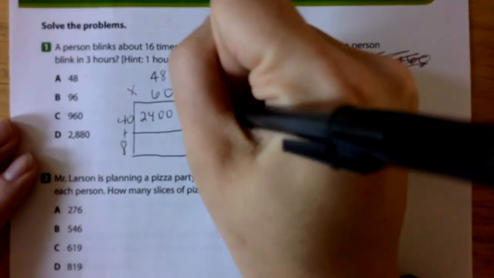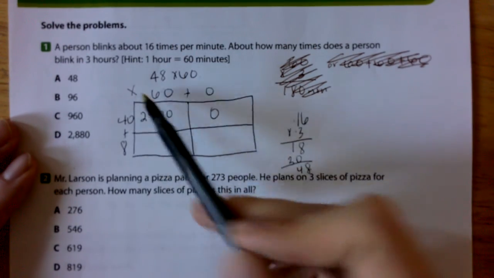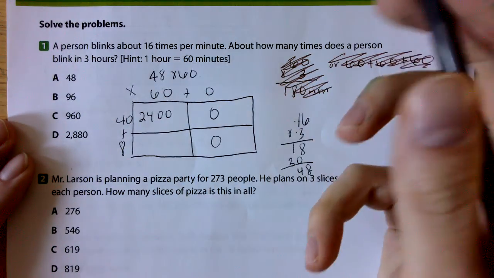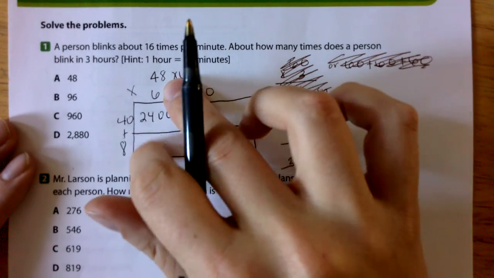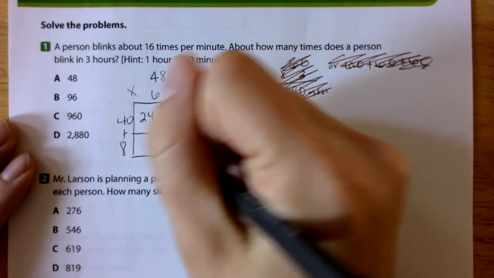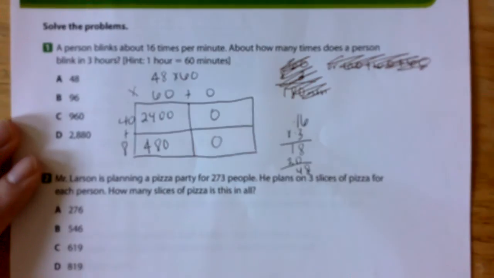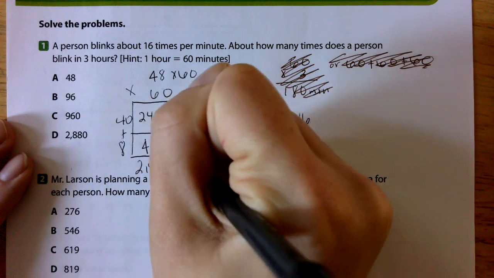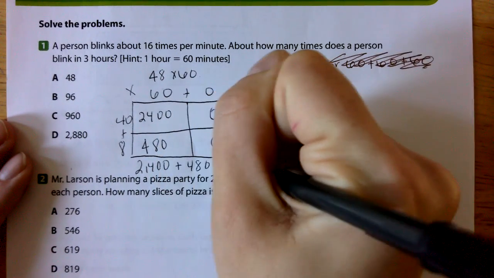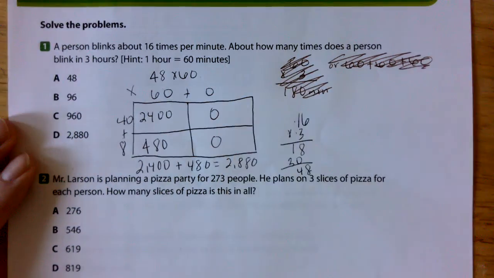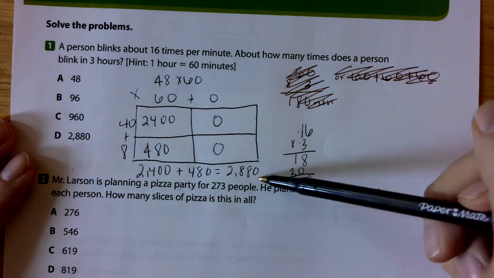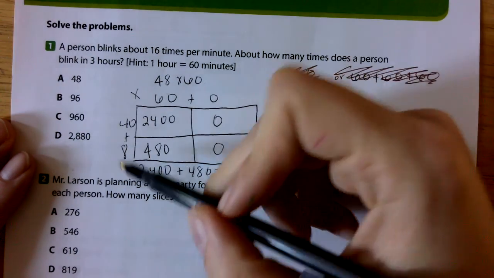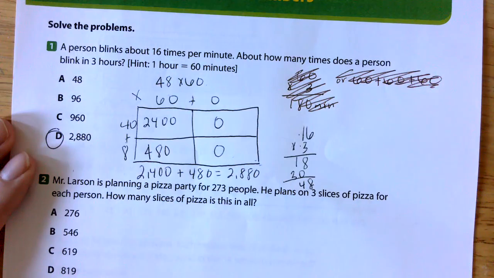40 times 0 is 0. 8 times 0 is 0. 8 times 60, again, hold that 0. 8 times 6 is 48. Add a 0, it's 480. 2,400 plus 480 gives me 2,880. So, which of these answers match my answer? It is D.